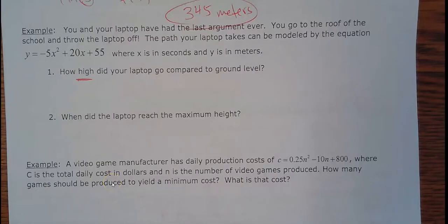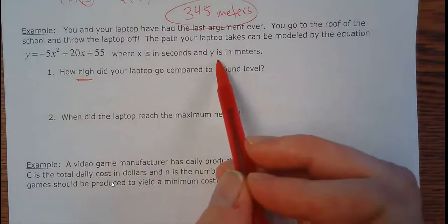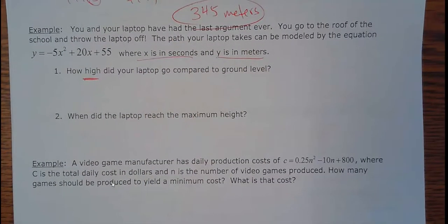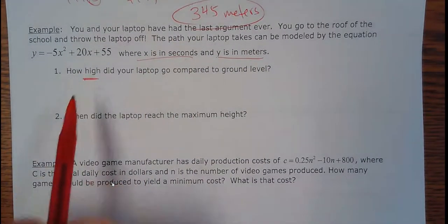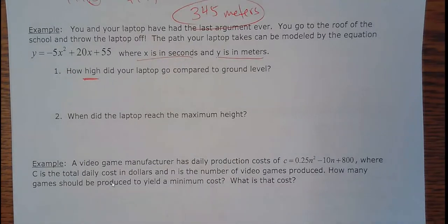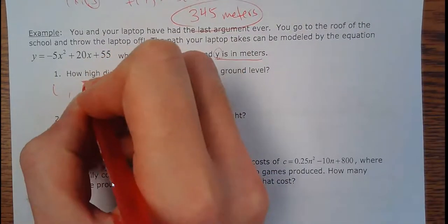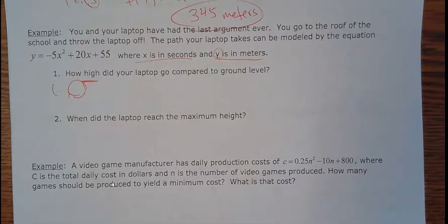Okay, next one. You and your laptop have had the last argument ever. So you get mad, you go up on the roof and you toss it. The path of your laptop can be modeled by this function, where y is the height off the ground and x is seconds after you threw it. So how high did your laptop go compared to the ground level? When it says how high, it's talking about a y value. So for the vertex, we want the y value of the vertex.